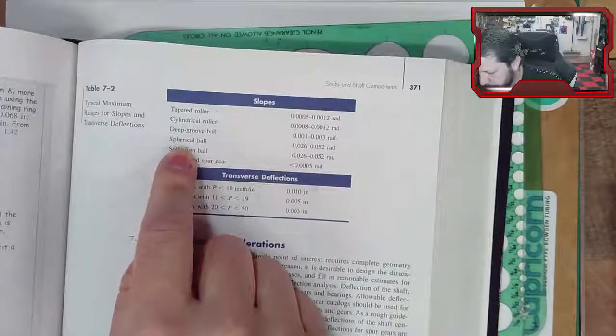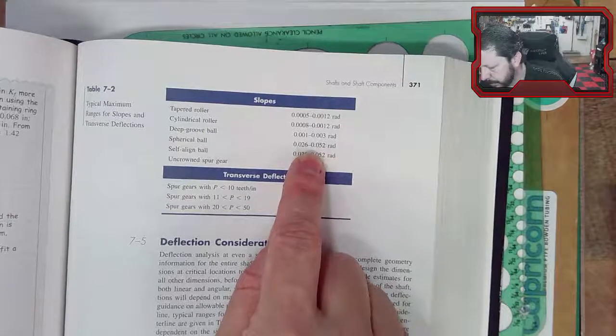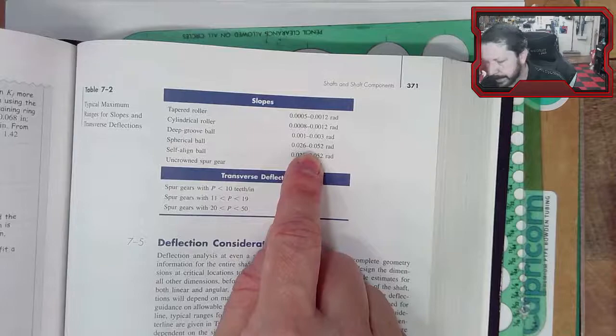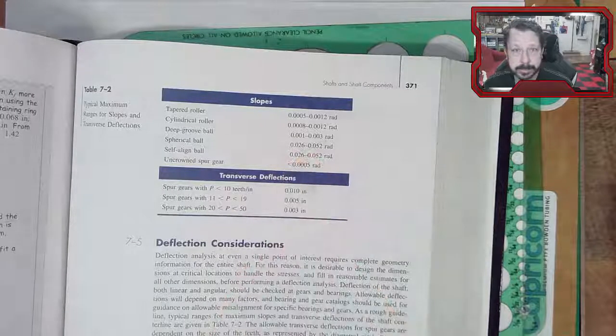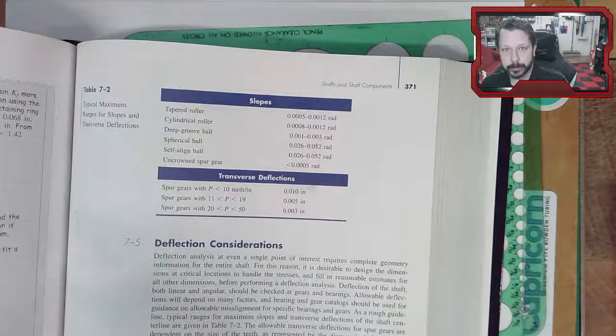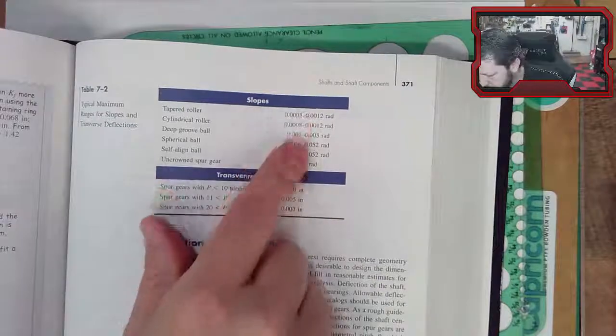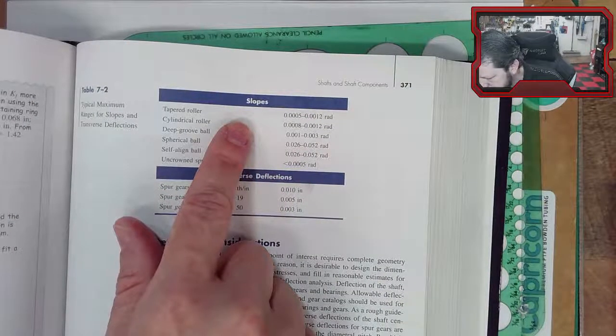These are spherical ball bearings. They can only handle, these are in radians, 0.026 to 0.052 radians. So that's just a few degrees, 2 degrees or so. Maybe at the very high end, maybe 3 or 4 degrees. But they can't handle too much slope. Others can handle more, others can handle less.